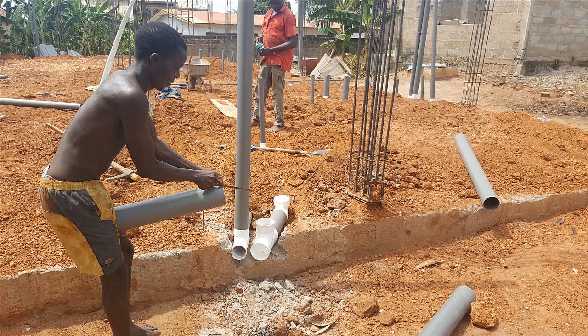So right on your screen you have the sewage or drainage system for the apartment. In the first picture you see that is for the 2-bedroom guest toilet and then basin. So basically it just involves two systems, one for the hand basin and then the other for the toilet.